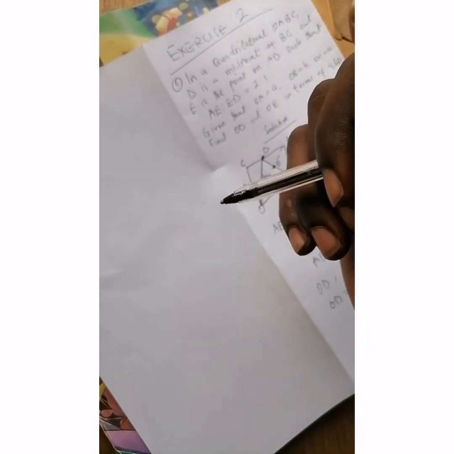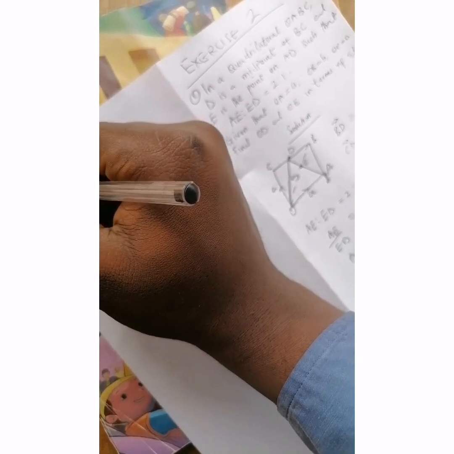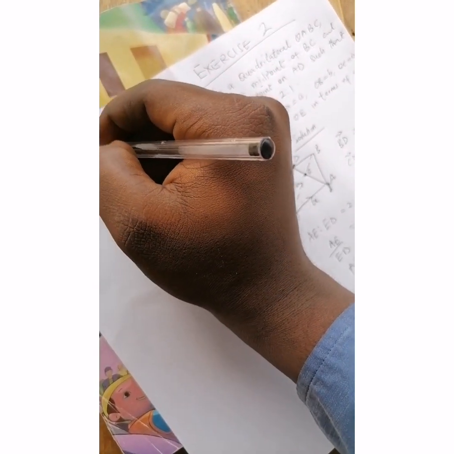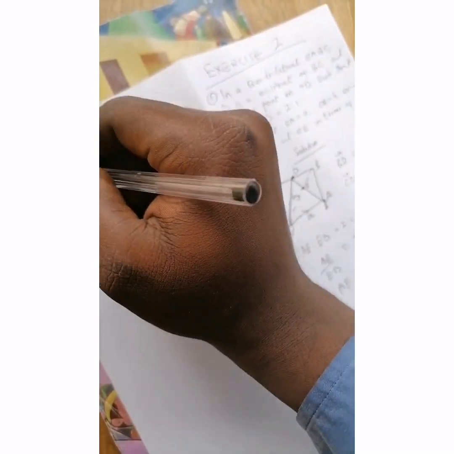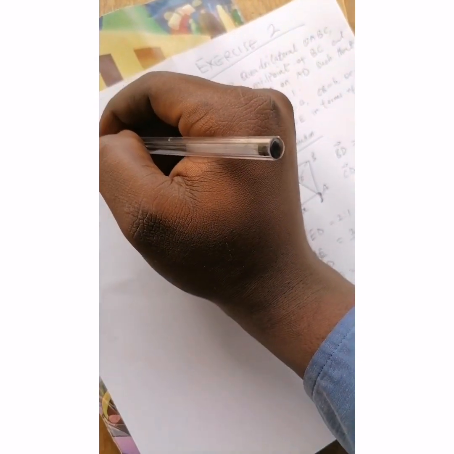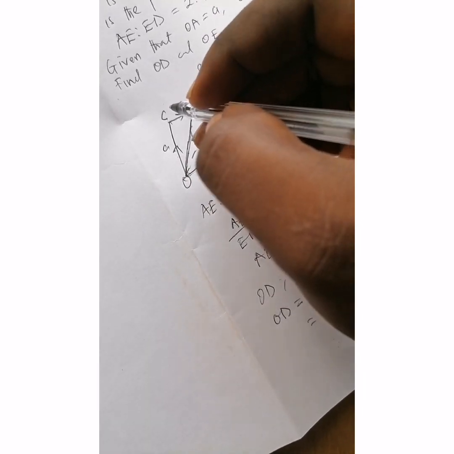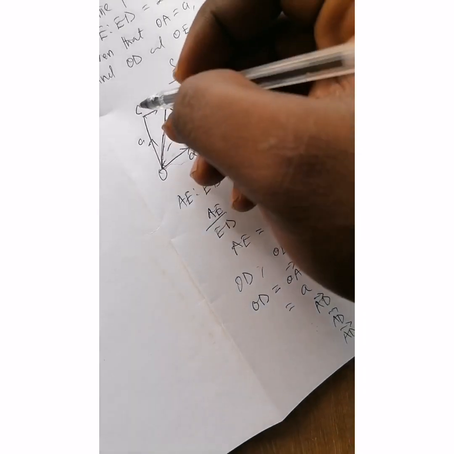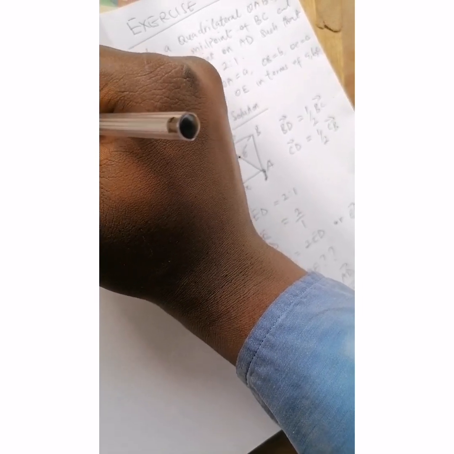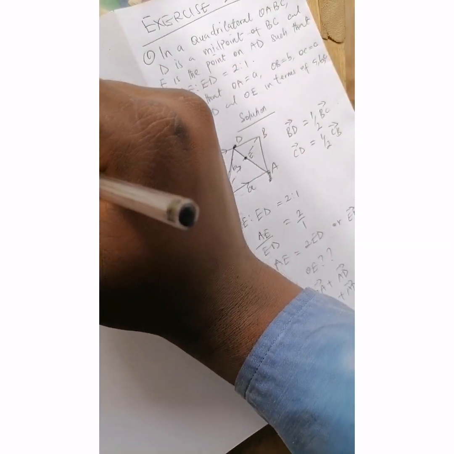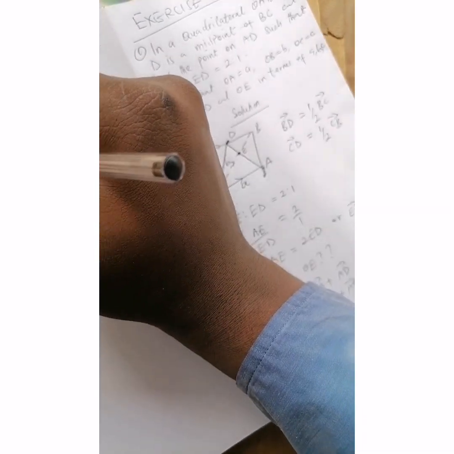So if I use the triangle OCD, I realize that my OD is actually OC plus CD. What is OC? OC is just c. Now, what is CD? From here, CD is half of CB. Am I right? CD is half CB. Right. Now, the question is, what is CB?